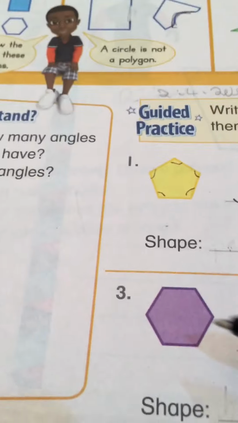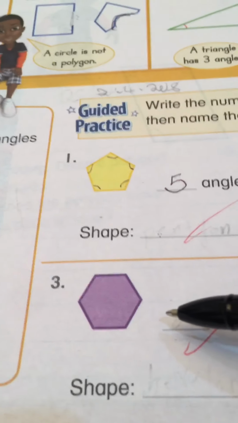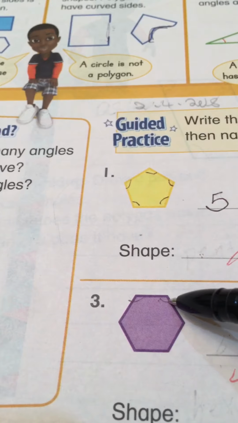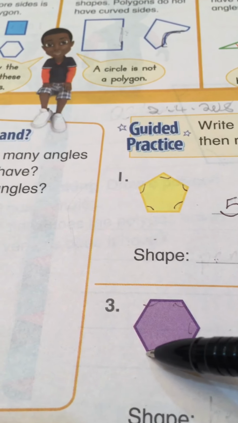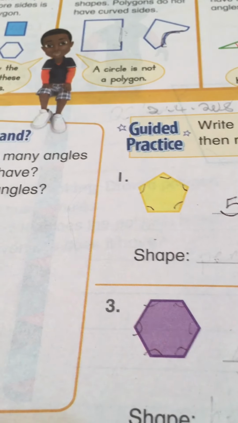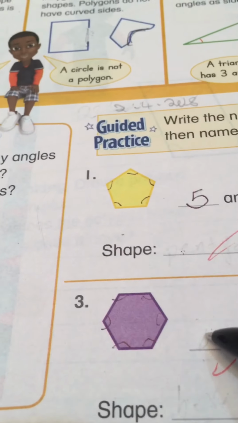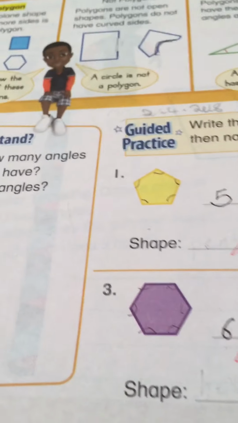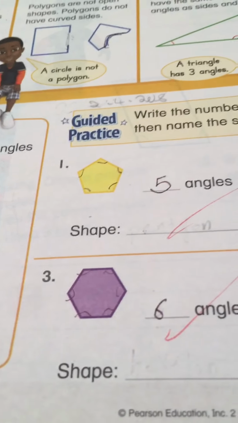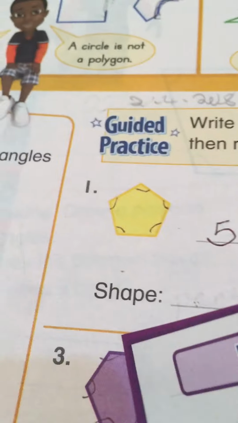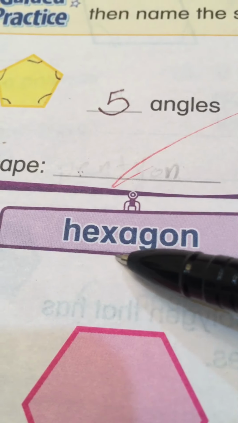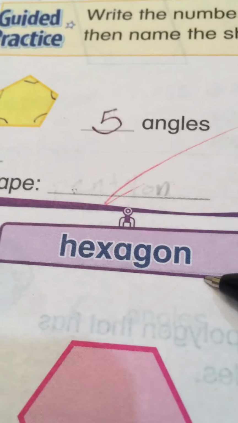So let's go to number 3. And here, how many sides and how many angles? So if you see 1, 2, 3, 4, 5, 6. Then this one has 6 angles. We will write 6 here. And you remember when we have 6 angles or 6 sides, this one is called hexagon. So I want you to remember this shape. And it is hexagon. So write it down, the shape is called hexagon.